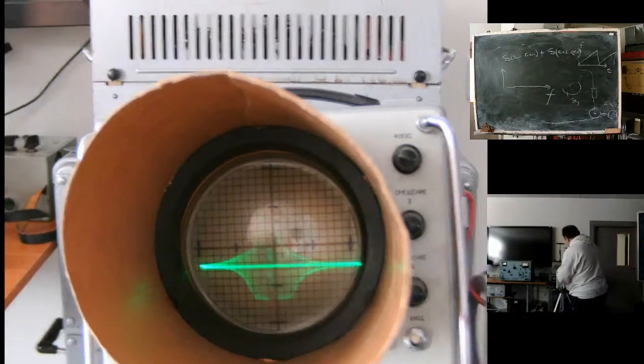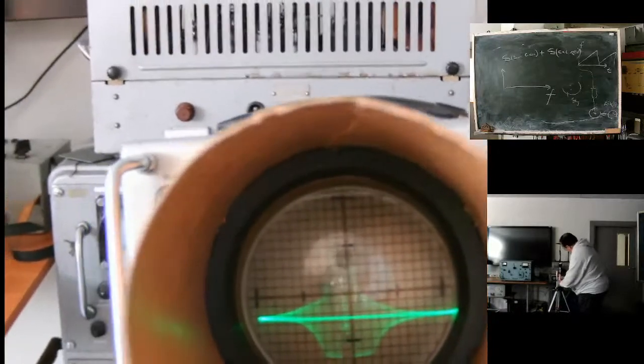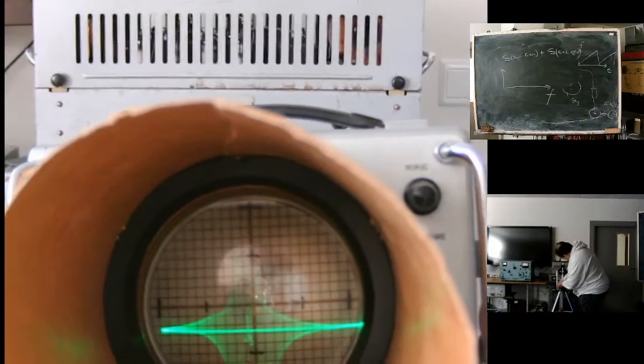I need a very scientific instrument. One second, we will get it.